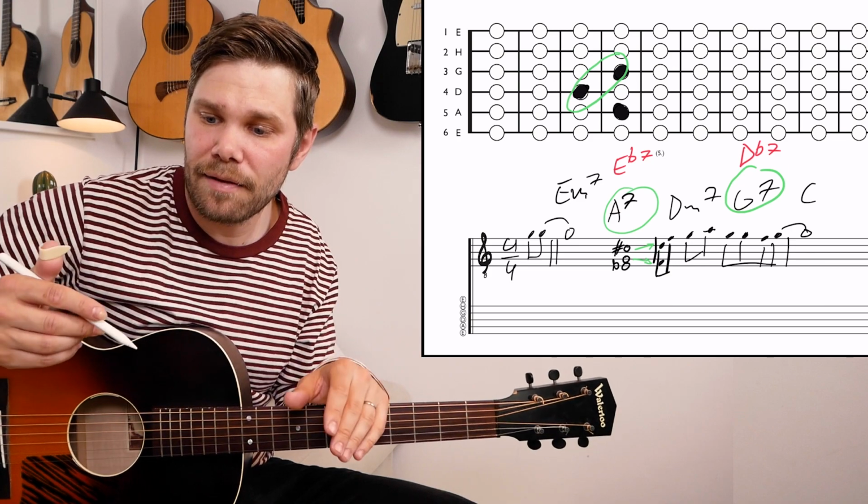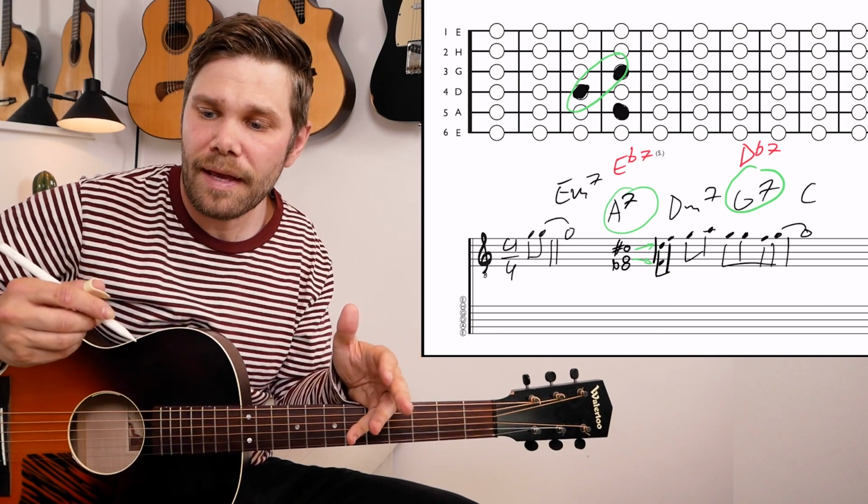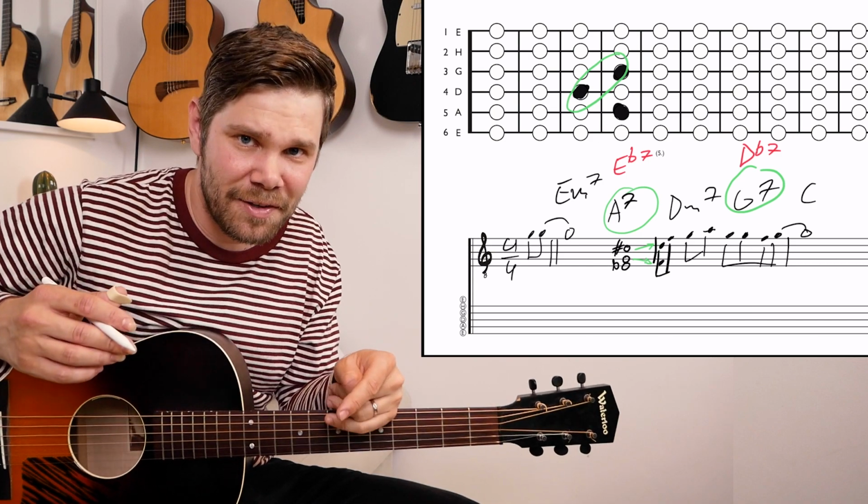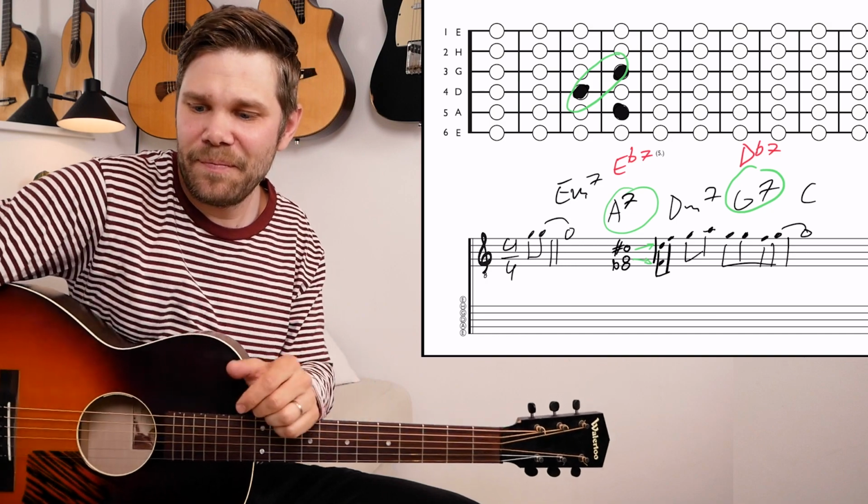Let's take a look at the first part of this song, and I'll add some substitutions using this concept, and you'll get what I mean. Here we go.